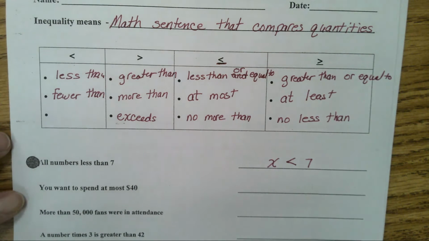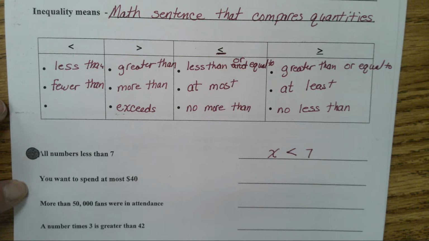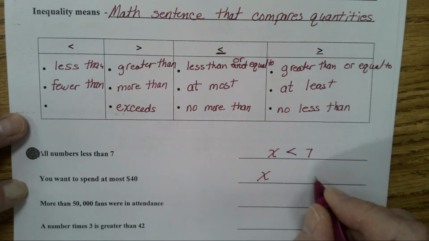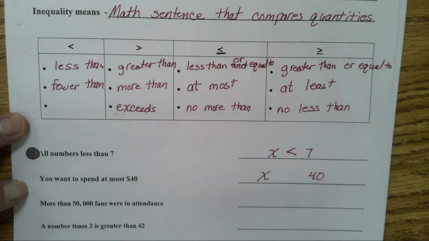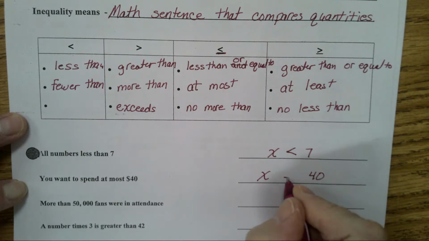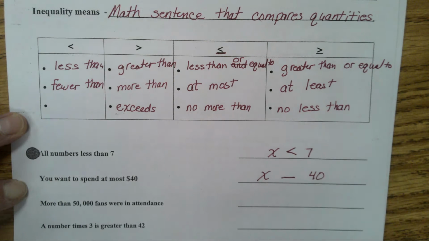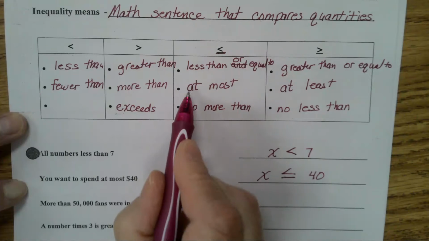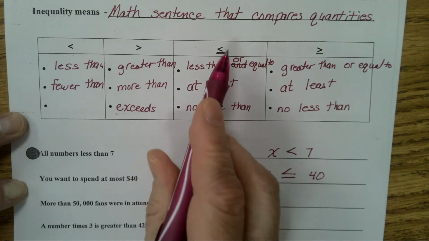Let's go to the next one. You want to spend at most 40. Put down an X, put down a 40. Now, can you spend $40? Yes. So you're going to put the equal bar down. Are you going to be able to spend more than 40 or less than 40? At most looks like what? Less than. And see here the words at most are right there if you have the chart.